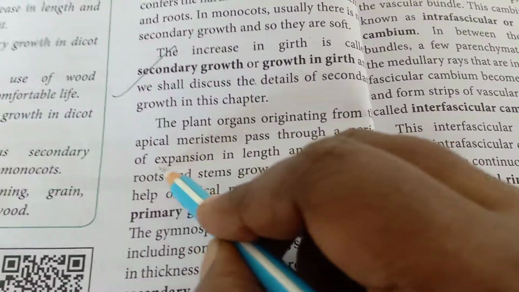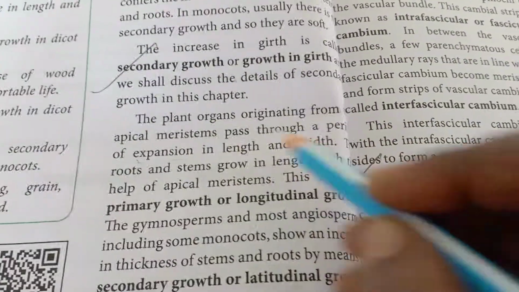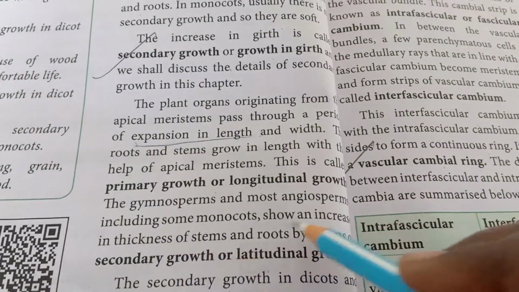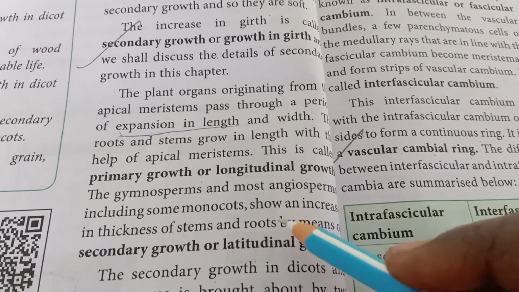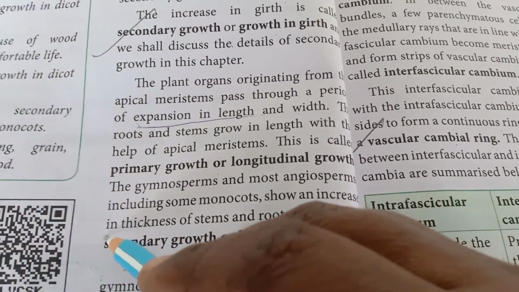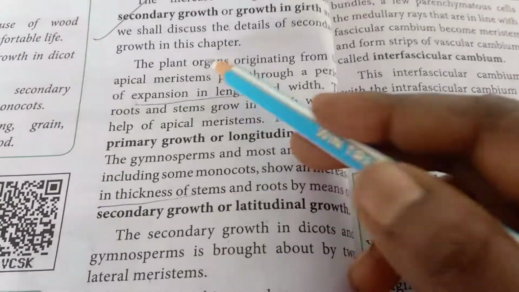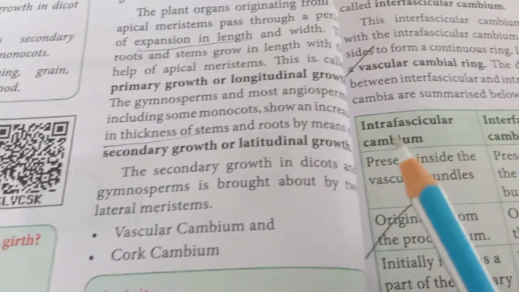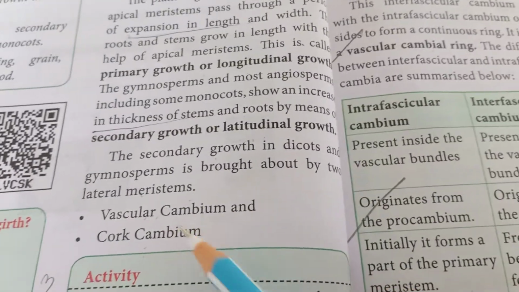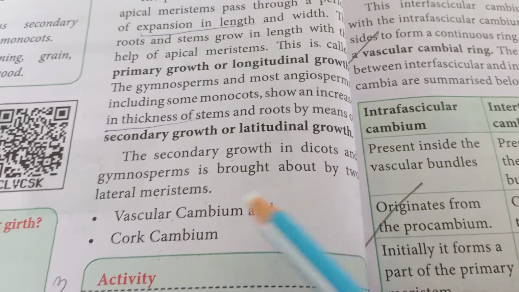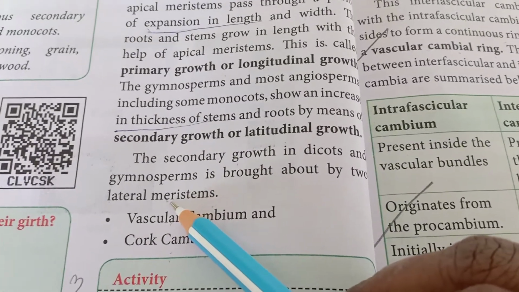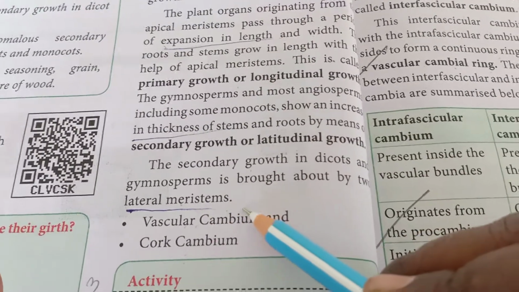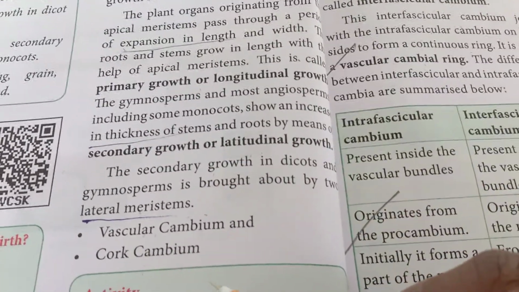Expansion in length and width, that is primary growth, and increase in the thickness in the stem is called the secondary growth. So you got two types of growth, which is called longitudinal and latitudinal. Then comes the meristem which is involved in the secondary growth. Lateral meristem is responsible. So you may get it as a 1 mark question. Lateral meristem is responsible for secondary growth.